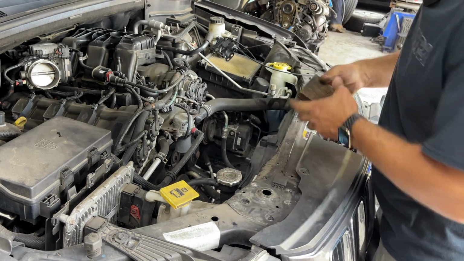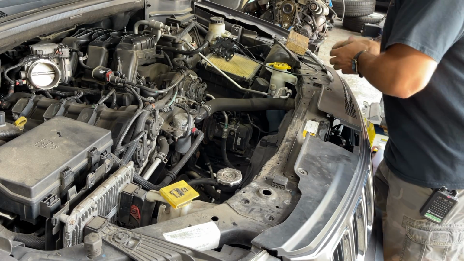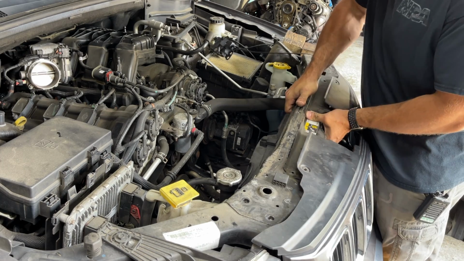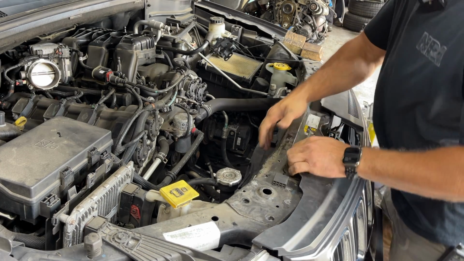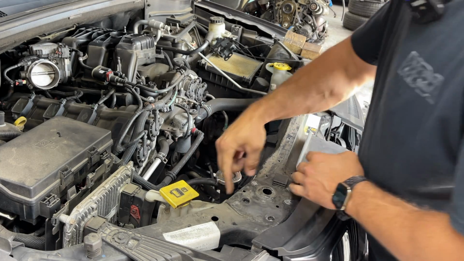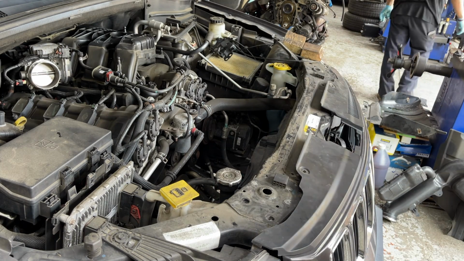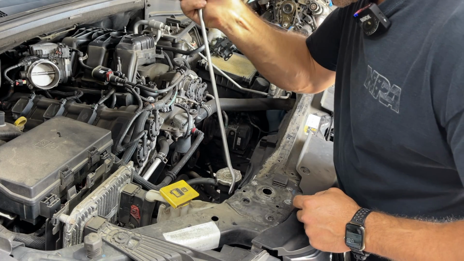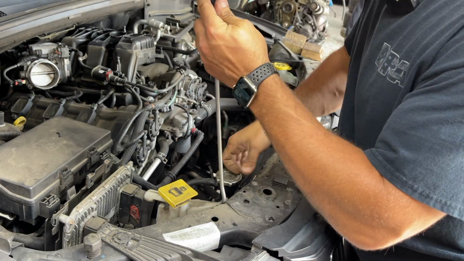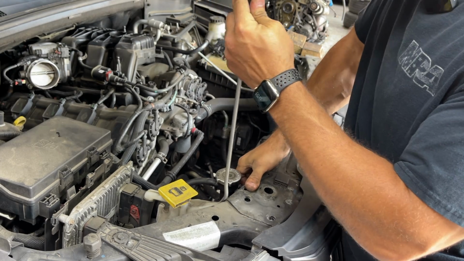We remove this, take this wood out again, and we just lift up easy, just like that. You're gonna have this tank usually in the way. Use the pry tool and just kind of pry it out of the way while you're lifting up on this side here.